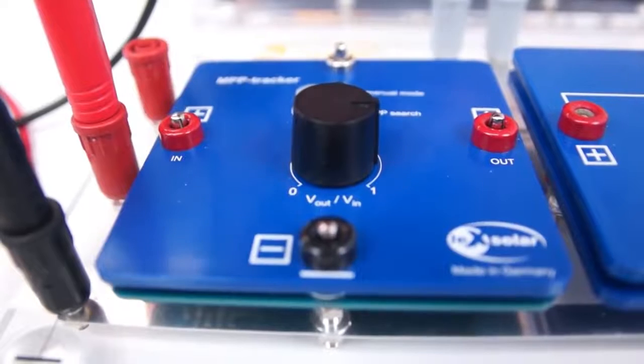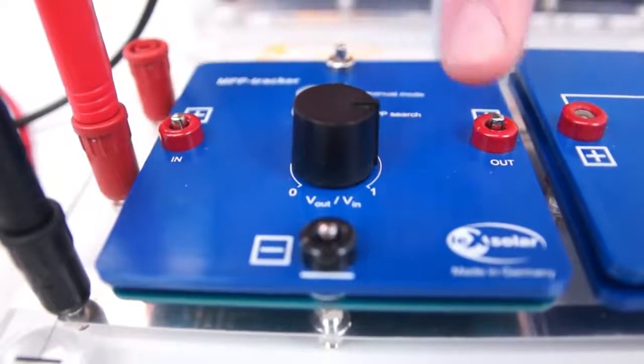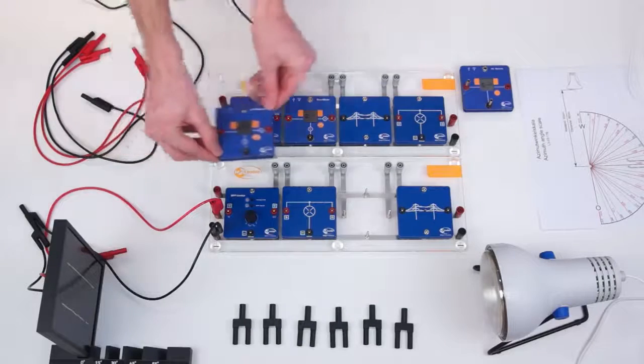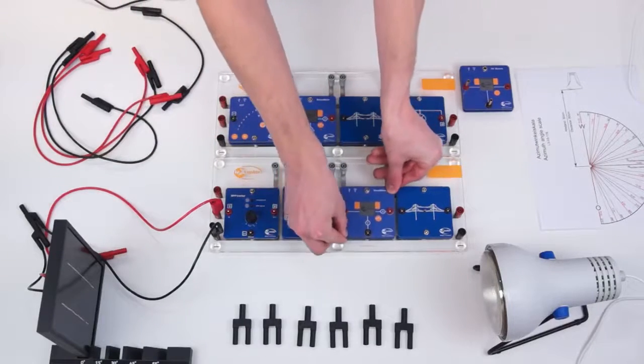The module on the left is labelled in and on the right labelled out. Based on this, it can be seen that the input power of the solar panel must be connected from the left to the MPP tracker. In the experiment, it must therefore be placed at the left end of the base unit. In addition, we insert the smart meter between the house and the power line.